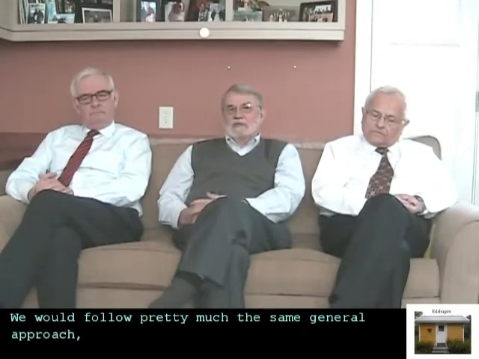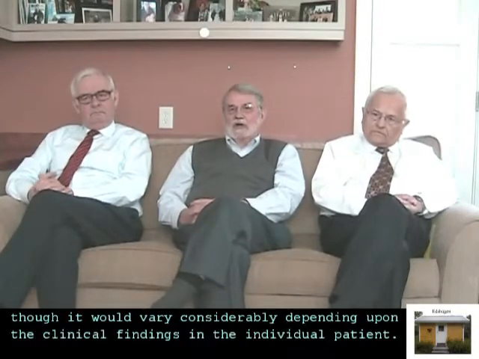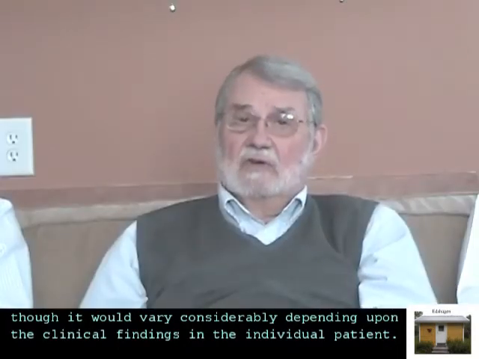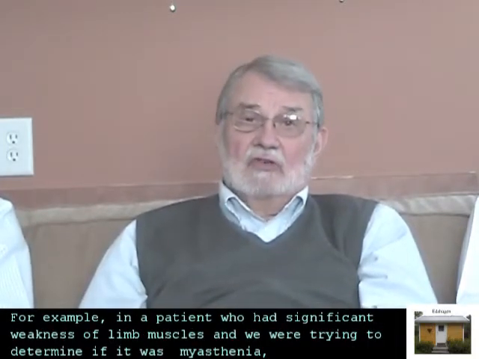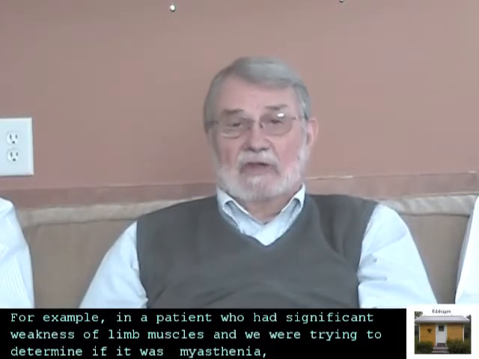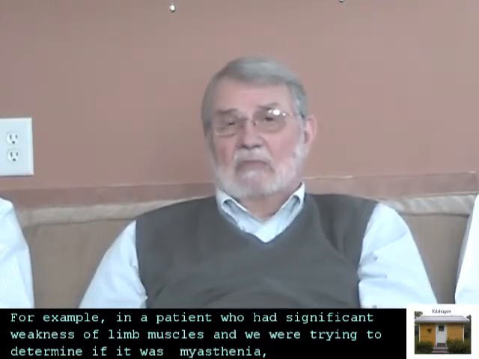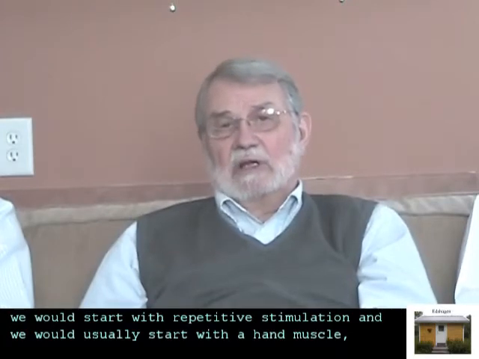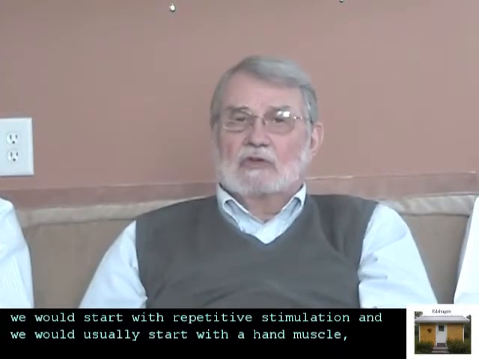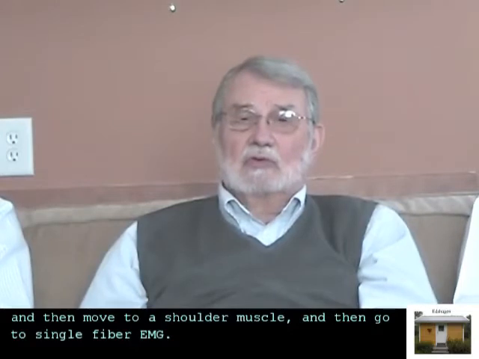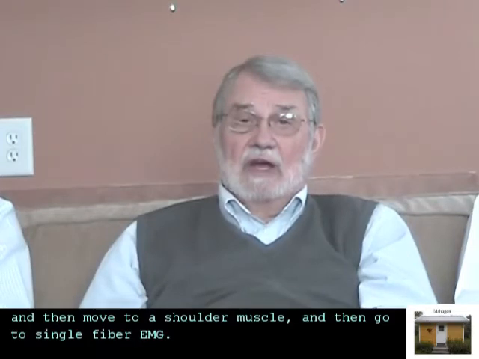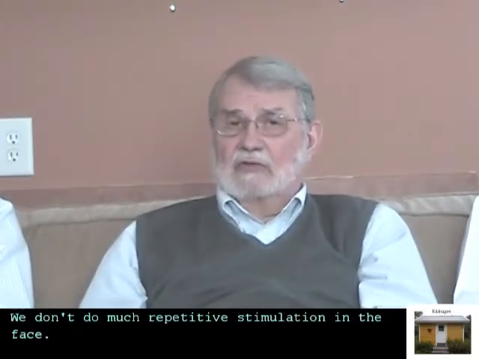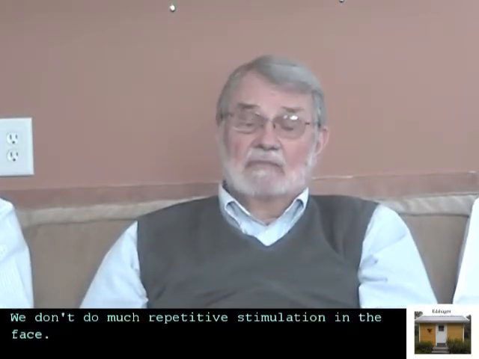We would follow pretty much the same general approach, though it would vary considerably depending upon the clinical findings in the individual patient. For example, in a patient who had significant weakness of limb muscles, and we were trying to determine if it was myasthenia, we would start with repetitive stimulation, and we would usually start with a hand muscle and then move to a shoulder muscle, and then go to single fiber EMG. We don't do much repetitive stimulation in the face.